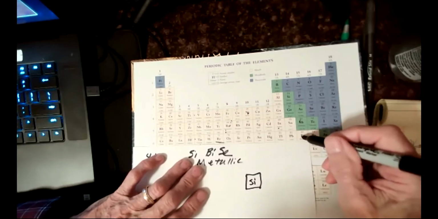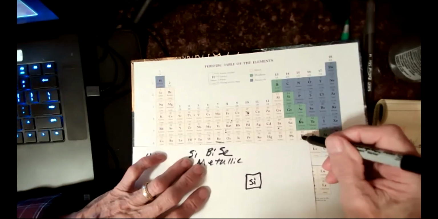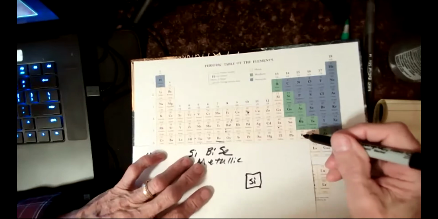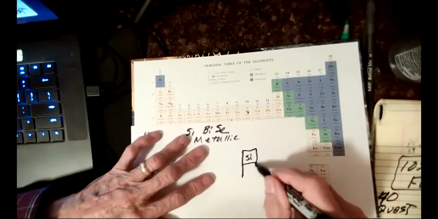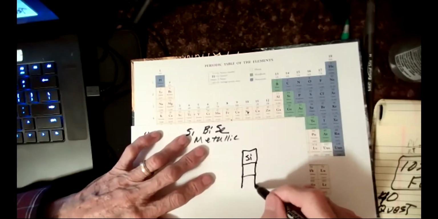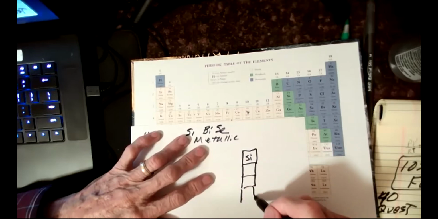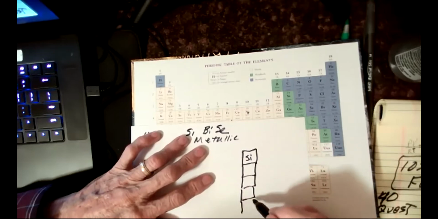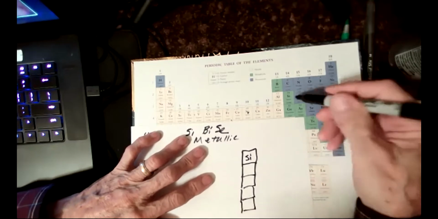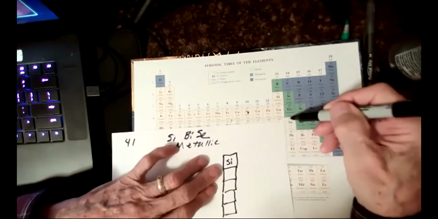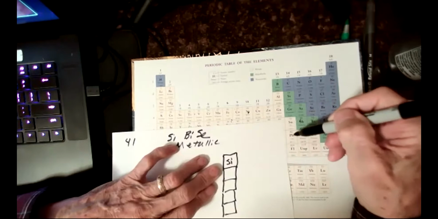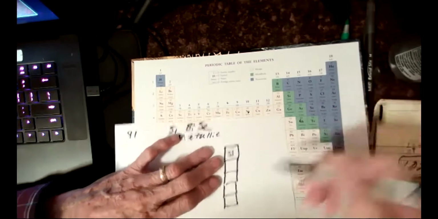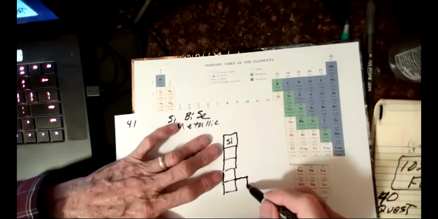It's way down here. So we want to go down 4 and over 1. All right, silicon, 1, 2, 3, 4, and over 1. That's right. So bismuth is going to be right there.